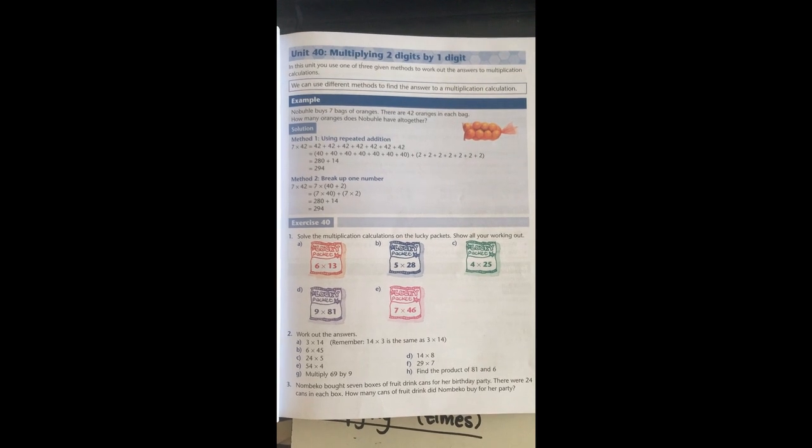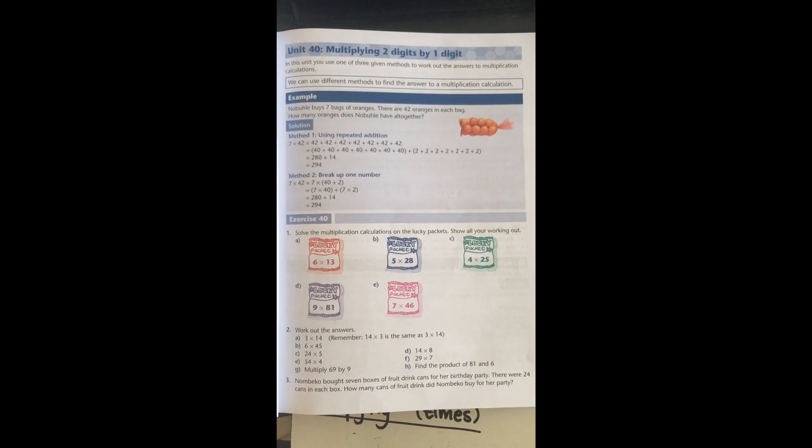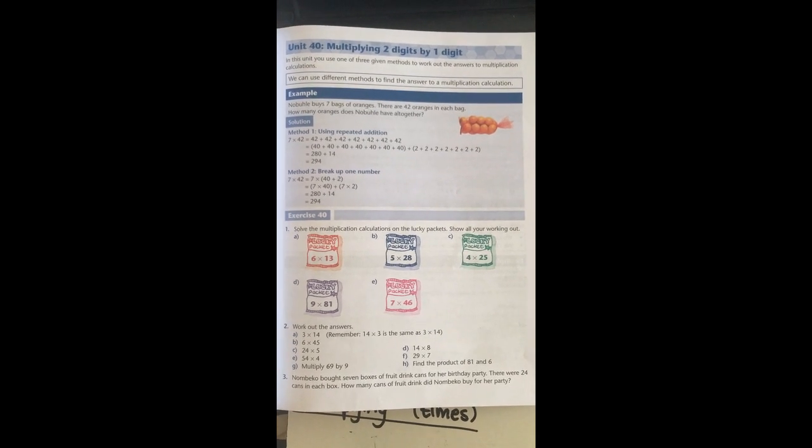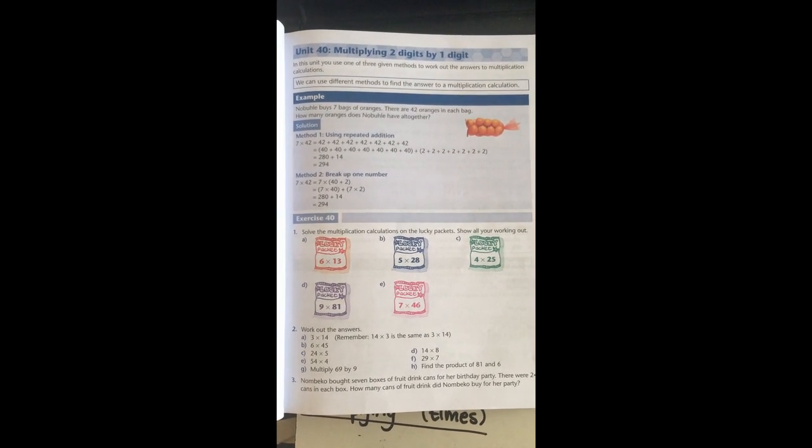Hi guys, today we'll be doing multiplication, specifically multiplying a two-digit number by a one-digit number. Remember, multiplying means times. For example, 2 times 2 is 4, and it can also be referred to as the product. So the product of 3 and 2 is 6 because it means 3 times 2.